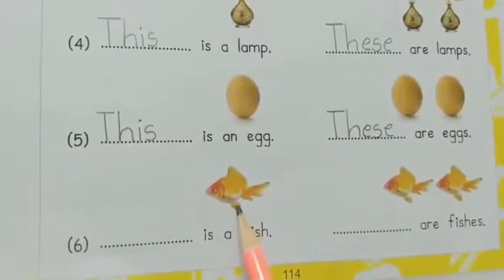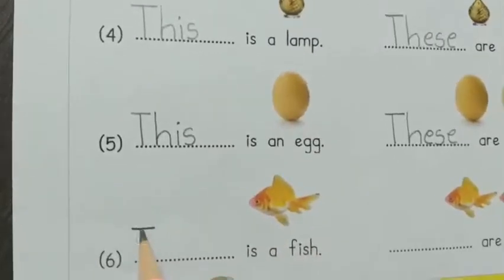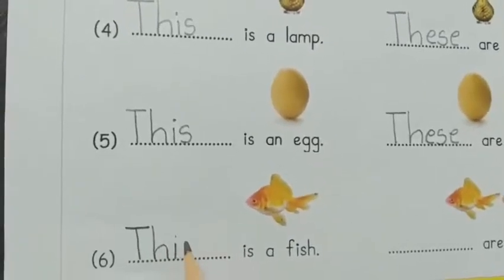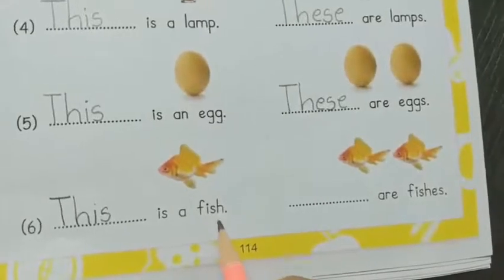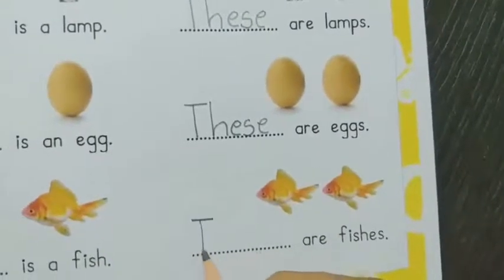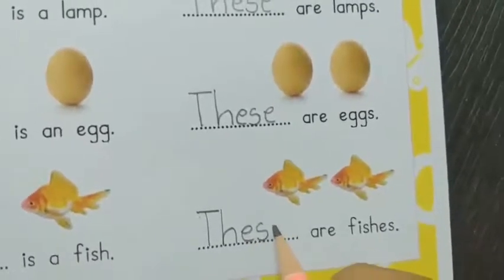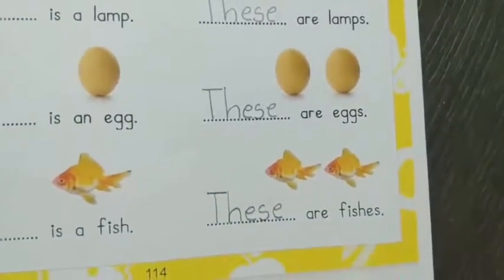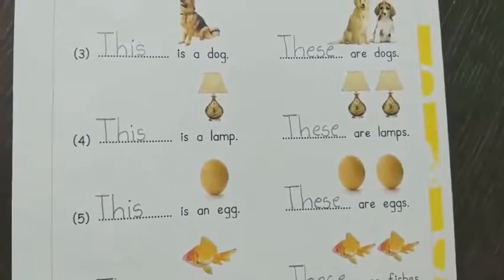This is a fish. One fish. So we will write this. T, H, I, S. This is a fish. Now here 2 fishes. So T, H, E, S, E. These are fishes. Same way you have to write in your classwork book, page number 114.